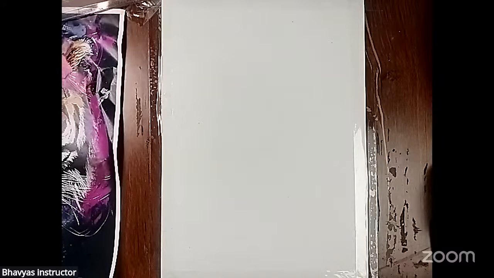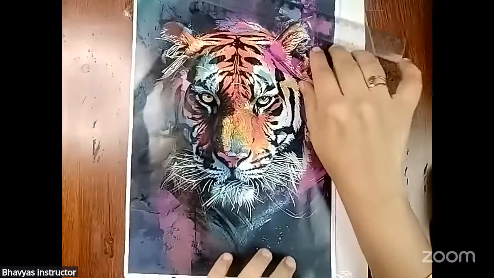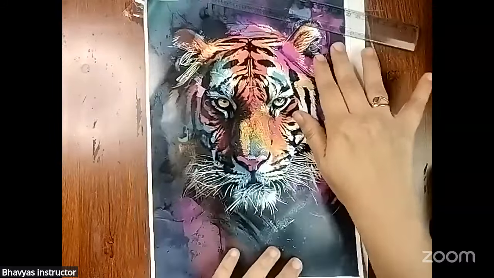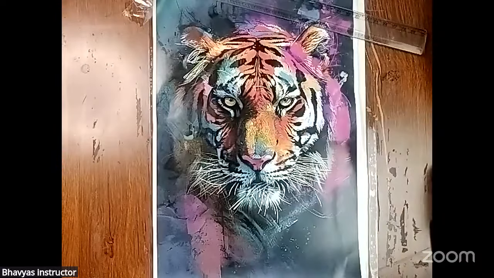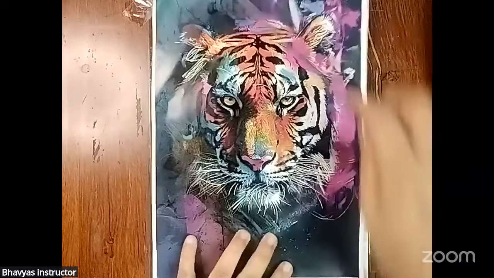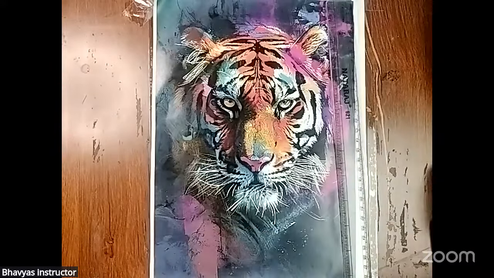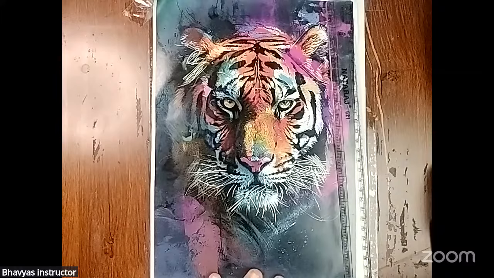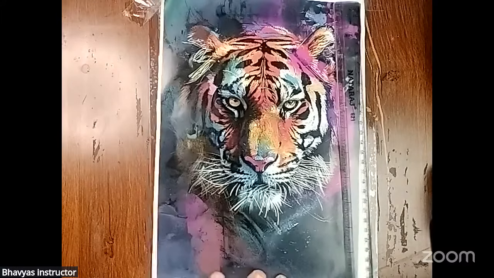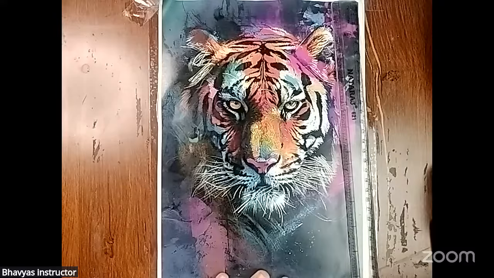So we'll start the class now. Before starting, I'll brief what is abstract and how we need to do it. This is the reference image which we are going to do now. This is an animal, a tiger. Here we are not going to paint with the actual colors of the tiger. We will make it like a dreamy painting, which comes under the concept of abstract paint.